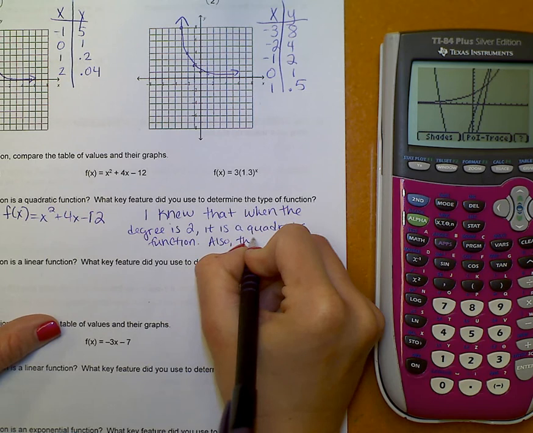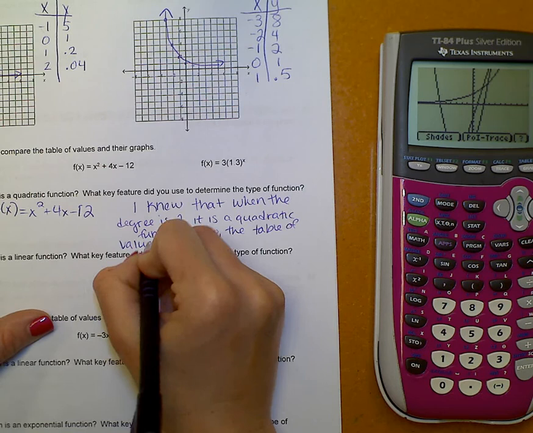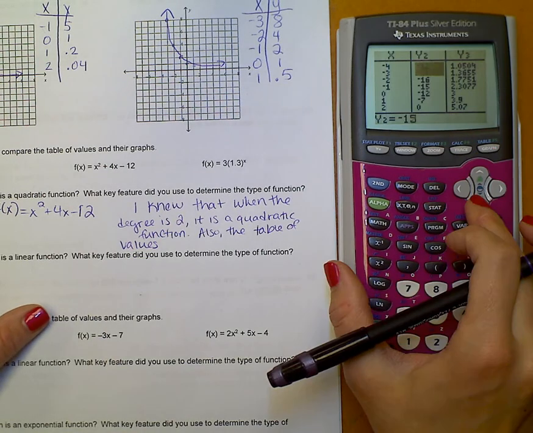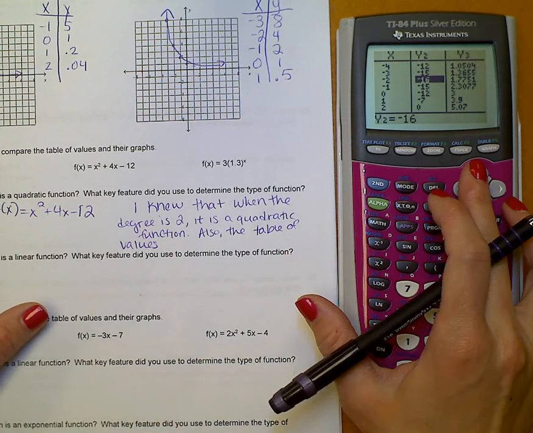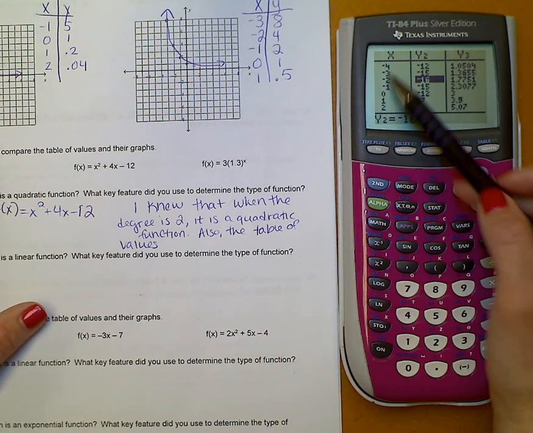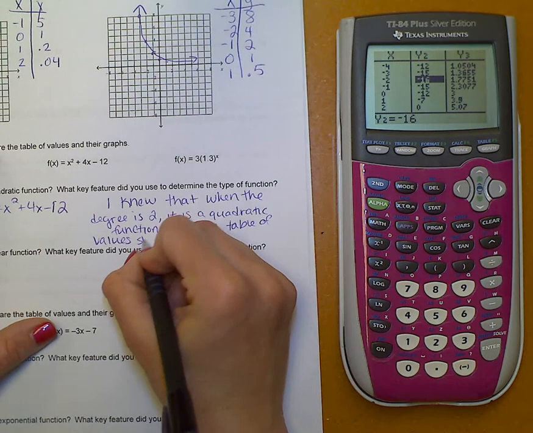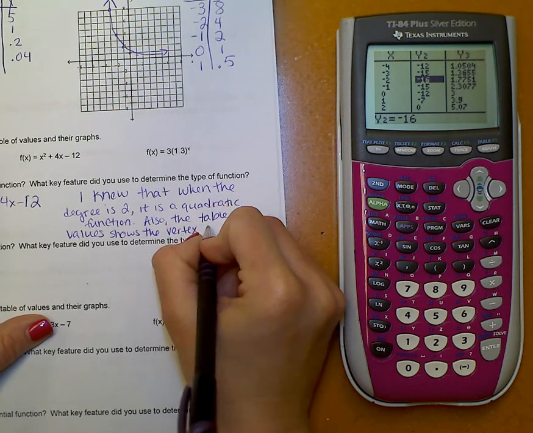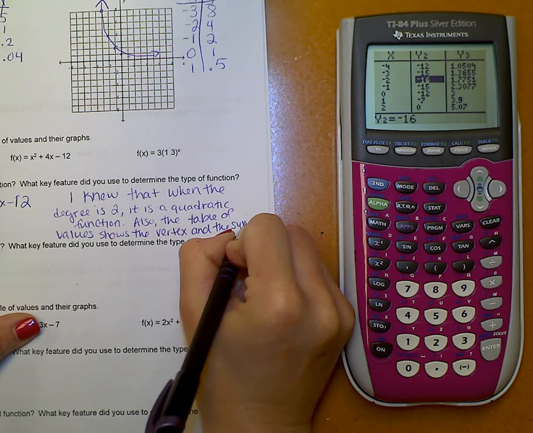Also, when I go back to the table of values, I see that point of reflection. I see the symmetry in the table, so I know that that's my vertex. And then I can see in the parabola on the graph the symmetry going out from the y values. So also the table of values shows the vertex and the symmetry.